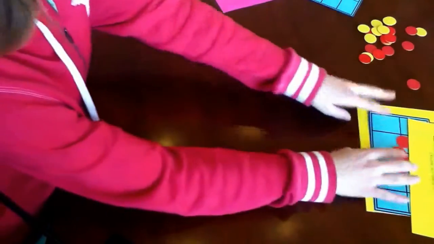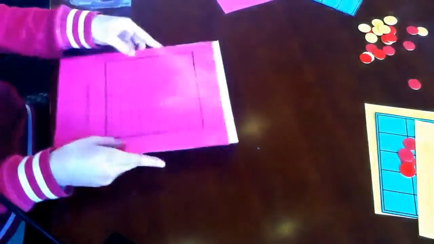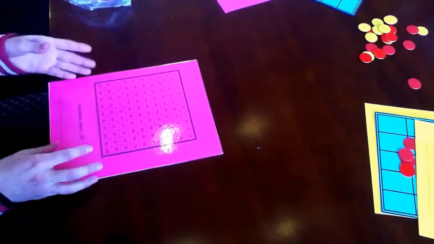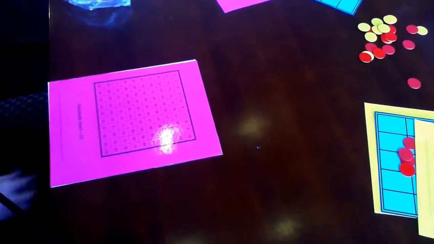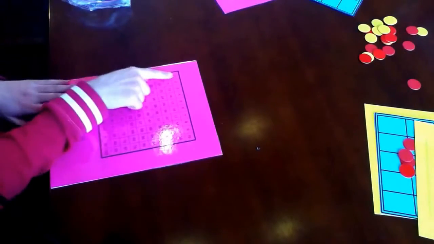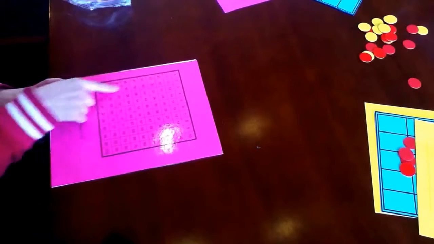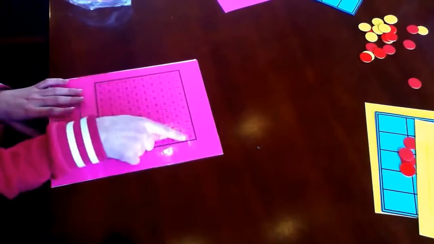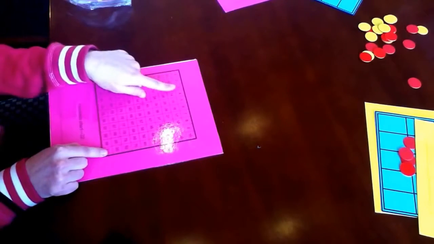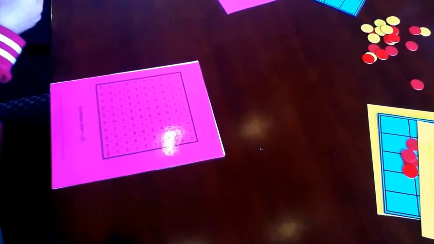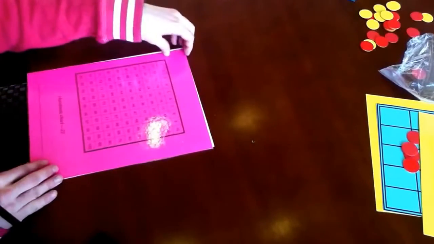Now the next method I'm going to show you is using a hundreds chart. So this is a hundreds chart that you've seen before, and we know to read a hundreds chart you go from left to right, from top to bottom to get all the way to 100, and there are 100 spots because if you go through and count you would count 100. So what we're going to learn today is a method called skip counting.